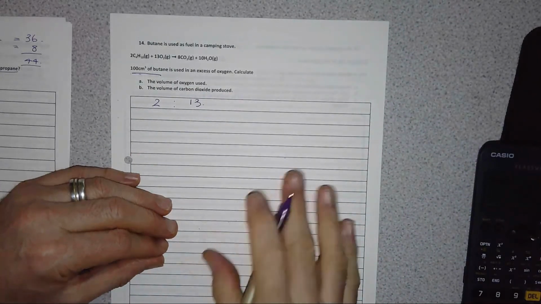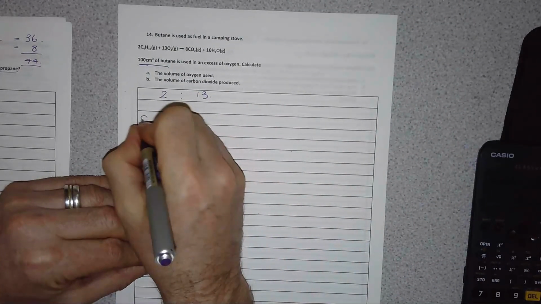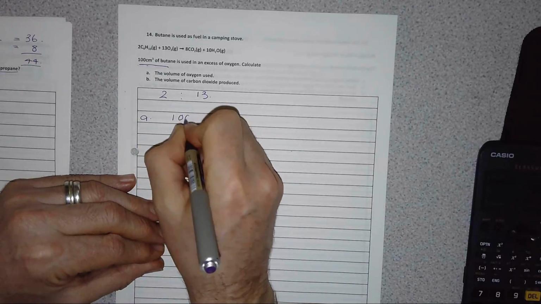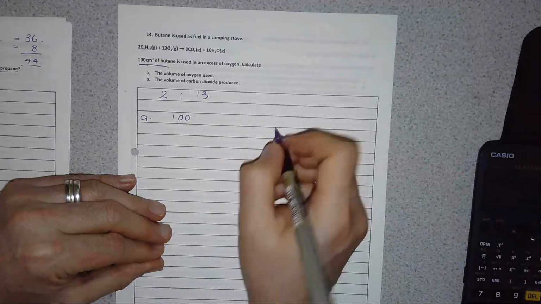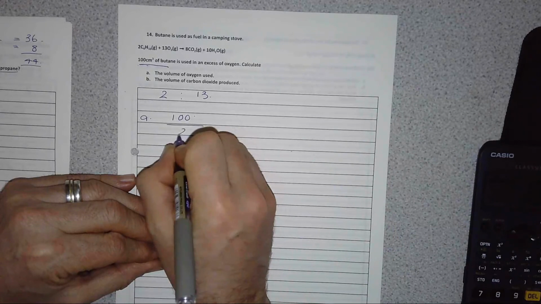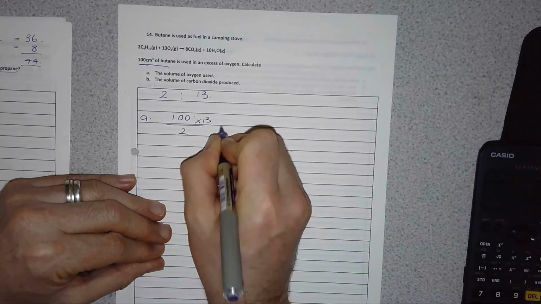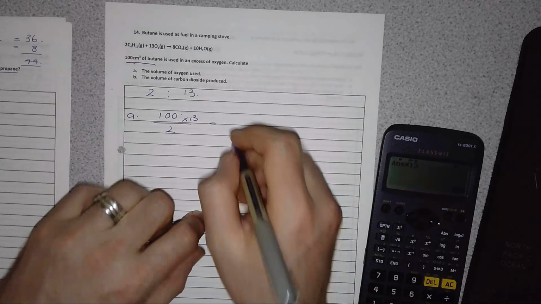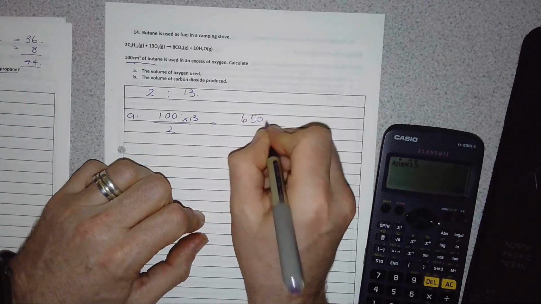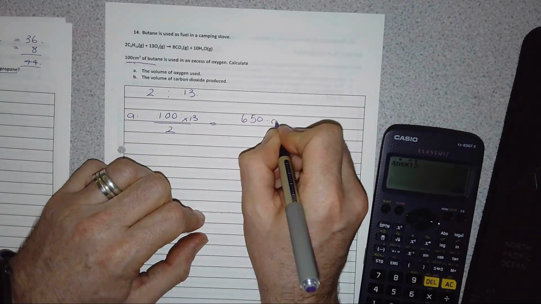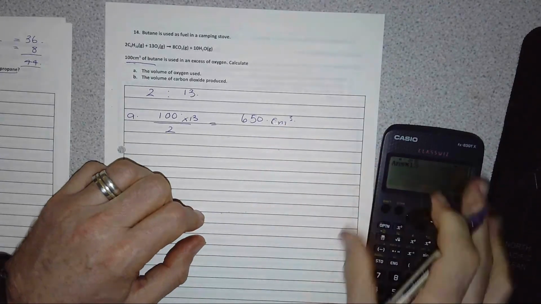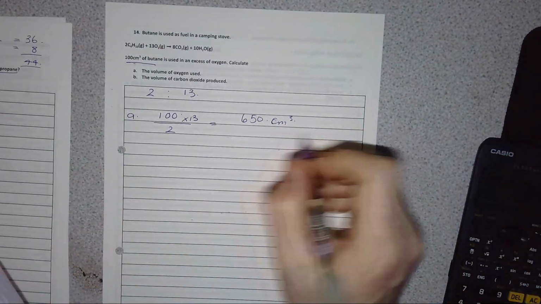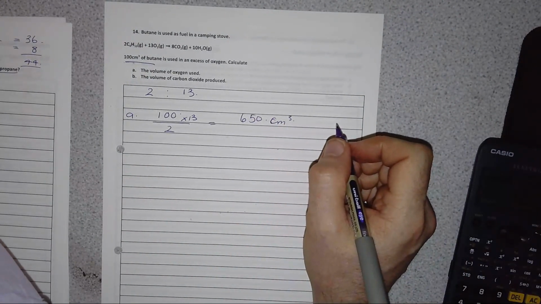So if we have 100 of butane, we divide by 2 and times by 13. We get 650 centimeters cubed.